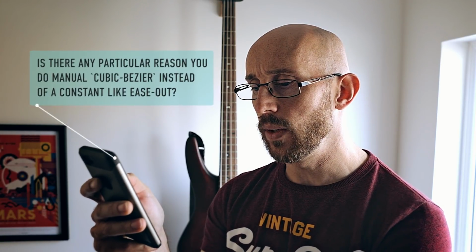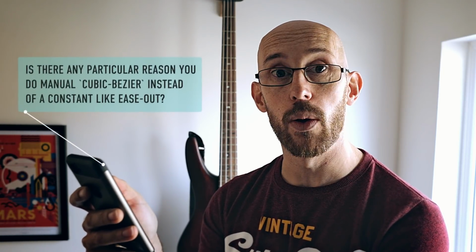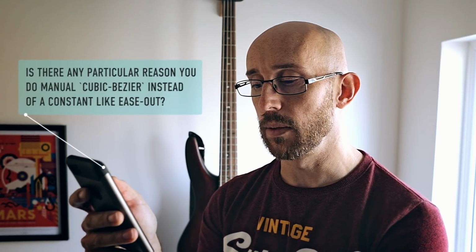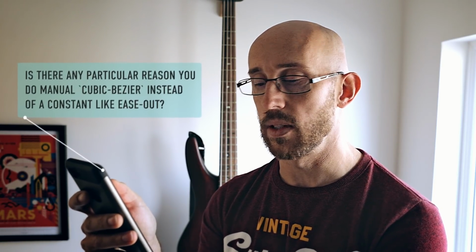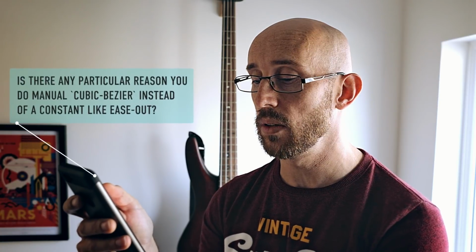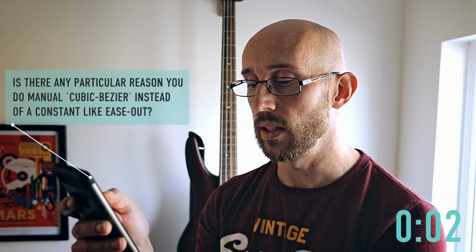Sean Biddle, is there any particular reason you do manual cubic Bezier instead of a constant like ease out? Yeah, control. I love control, especially when it comes to my animations. I like to fine tune things. And a cubic Bezier is the closest I'm going to get without going to a JavaScript-based animation, which, again, I don't mind JavaScript-based animations, but I try and do them with CSS when I can, and a cubic Bezier gives me the most control. We're done.